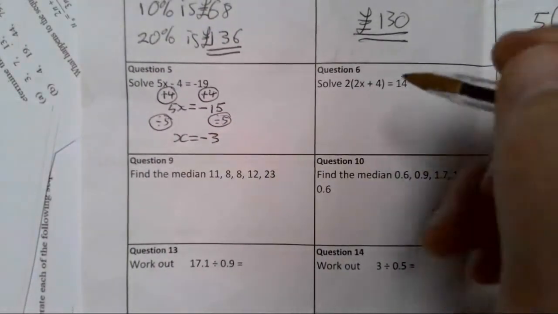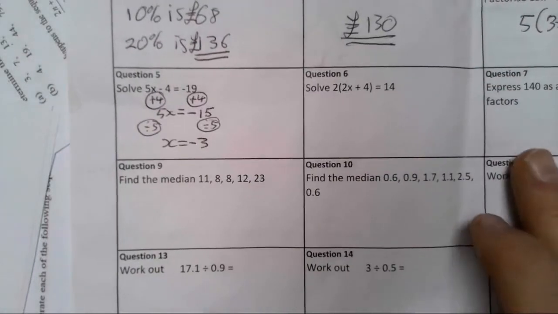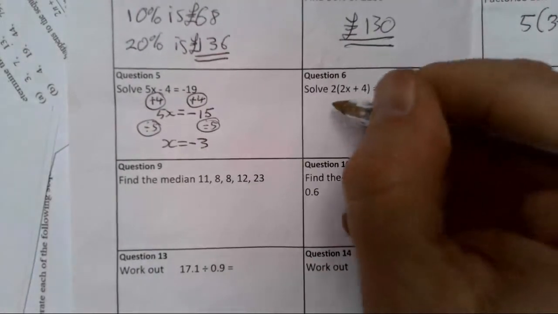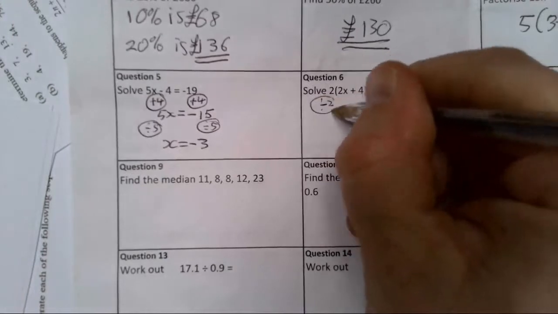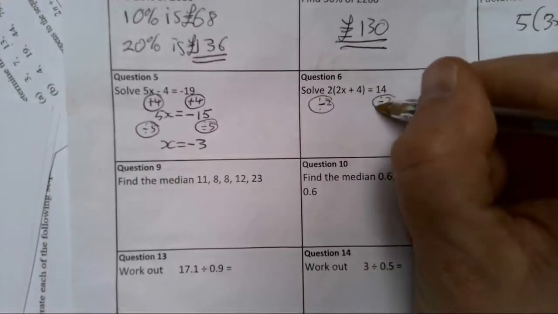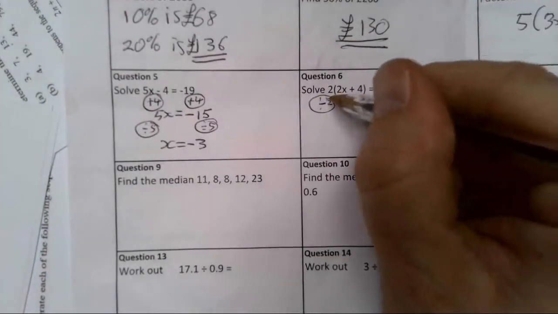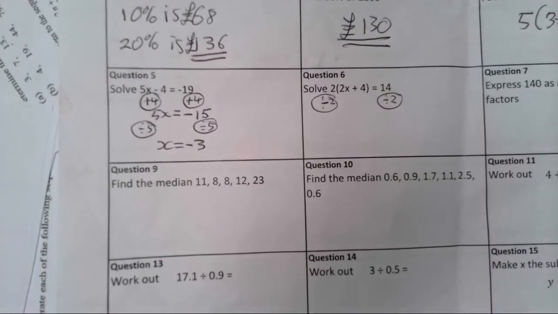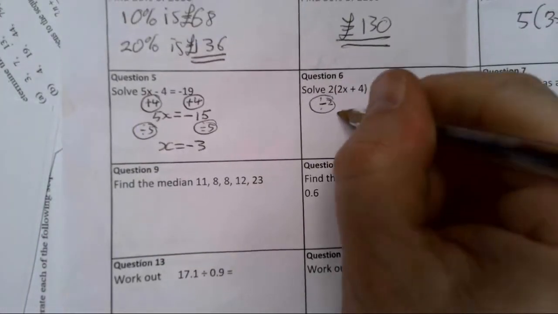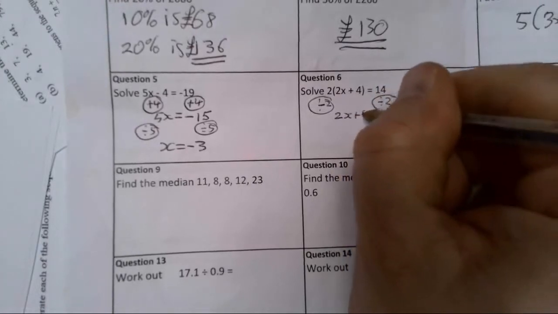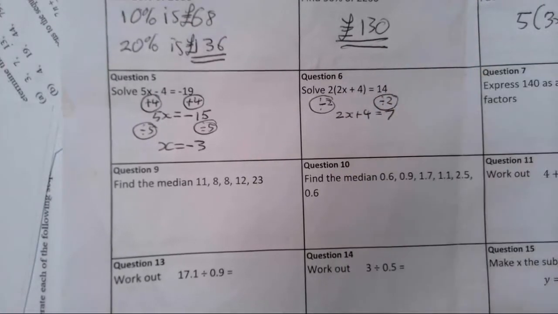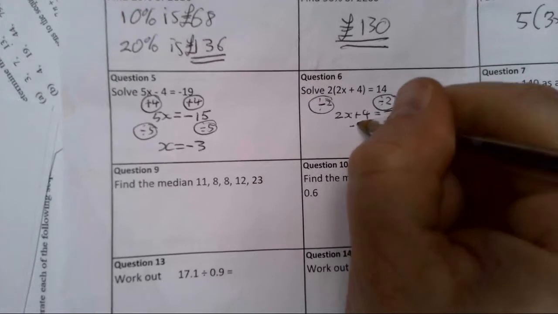This one, there's a couple of ways of doing it. You could expand the brackets out and then solve after that. Or actually, you could divide by 2 to start with. And I'm going to use dividing by 2 to start with here. So this is 2 times by 2x plus 4. So if I divide by 2, I'm just going to leave myself with 2x plus 4 on this side and 7 on this side.